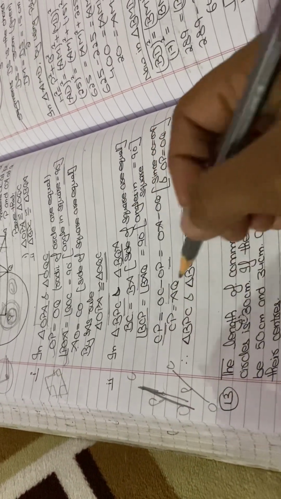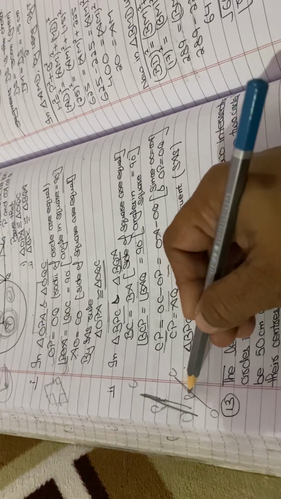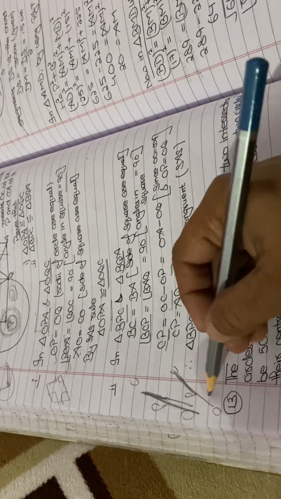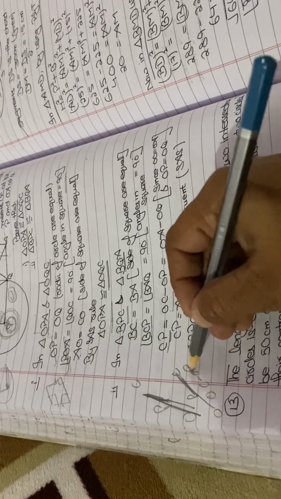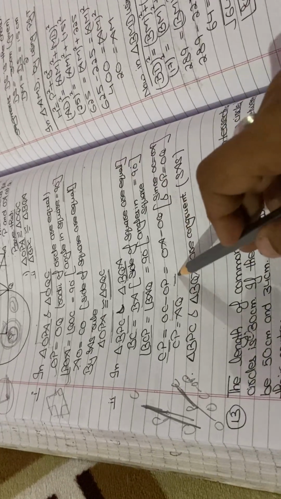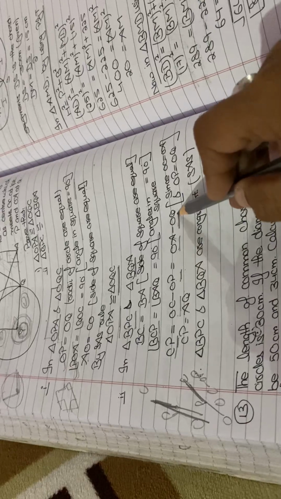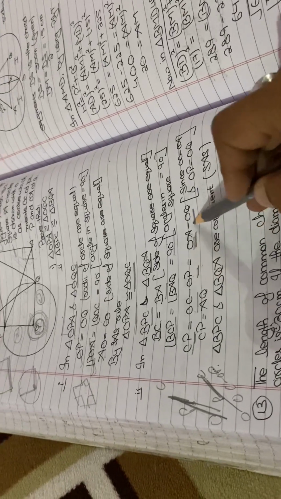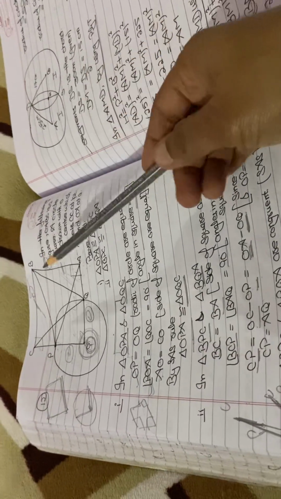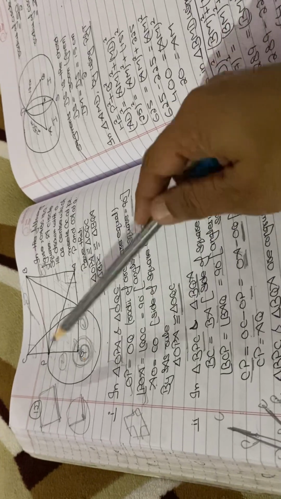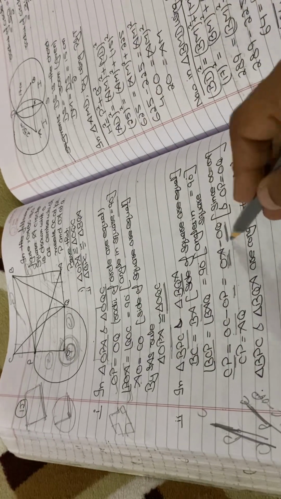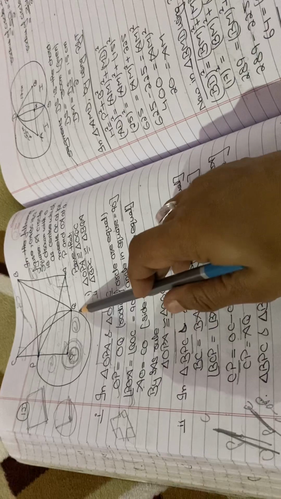If I have to write CP, then I do OC minus OP. Now OC minus OP is equal to OA minus OQ.